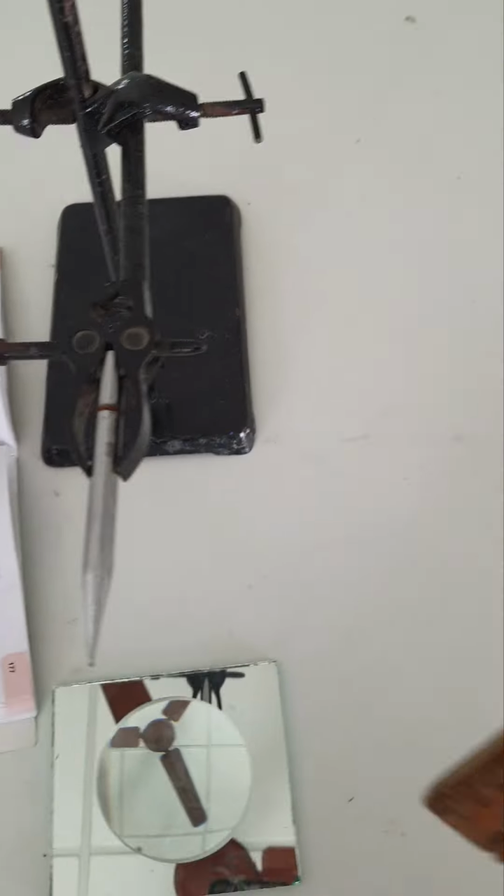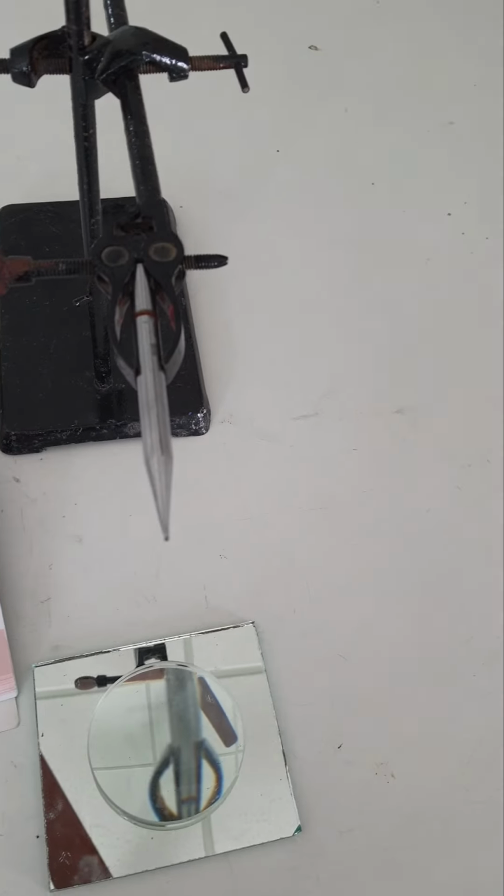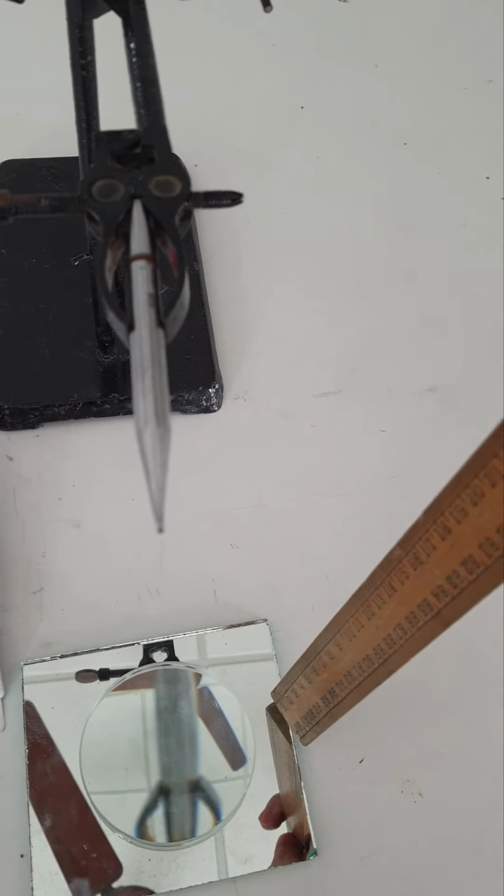So this distance we will measure with the help of this meter scale, once from the plane mirror and then from the lens.